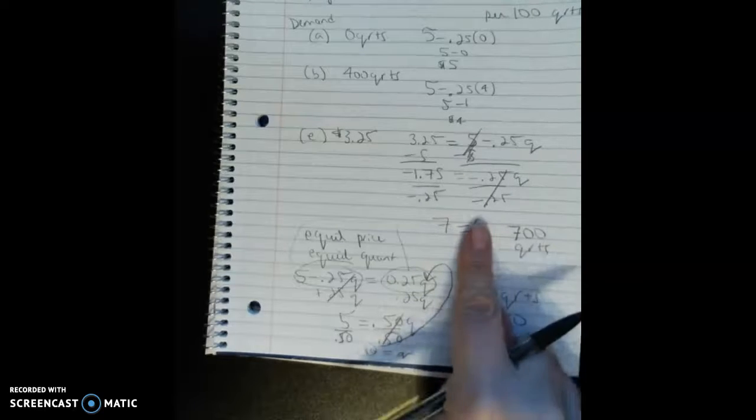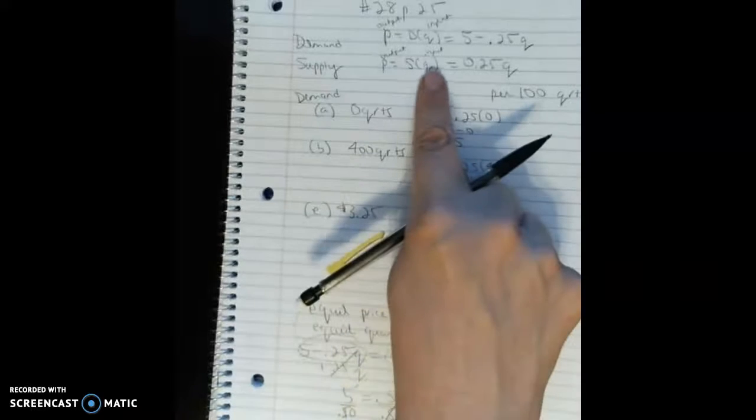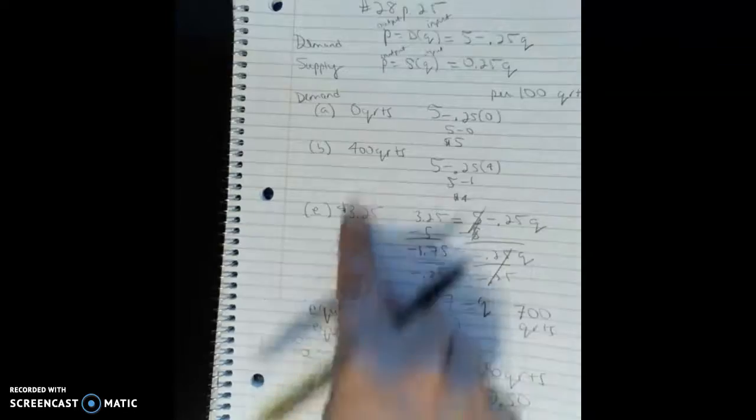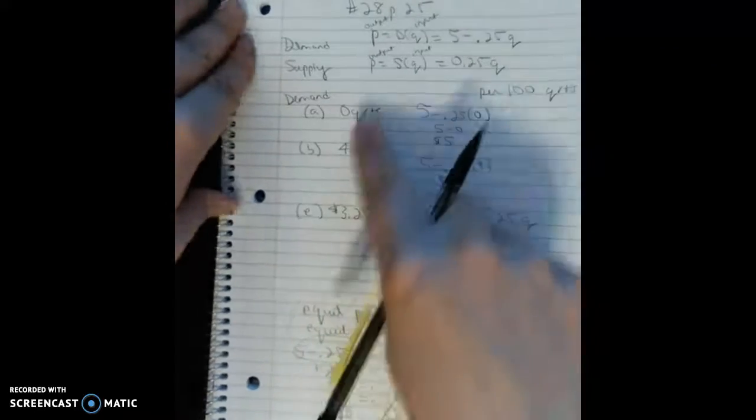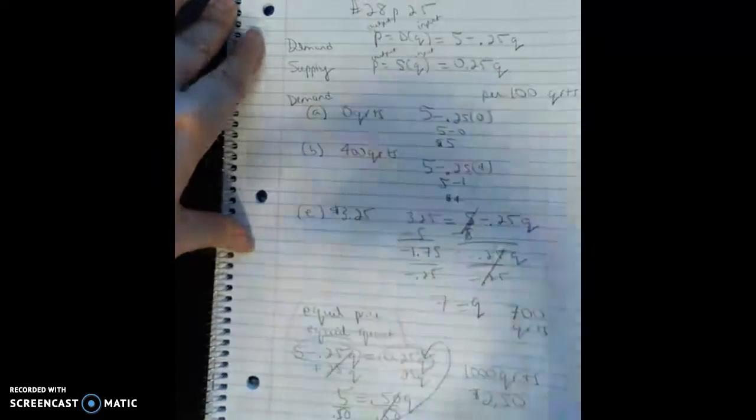All right, the one thing I didn't do up here is shove anything into the supply function. These were all demand. So let's go ahead. We could do the same thing we did here, except with the supply function. So let's just do a couple of those quick. Let's write down the supply function again.